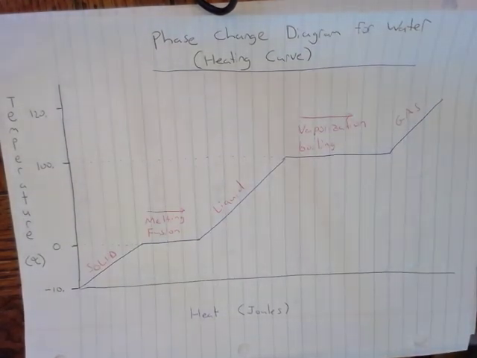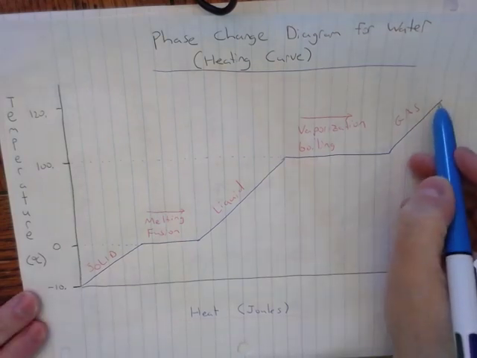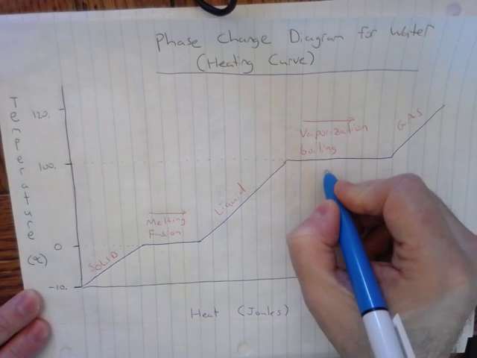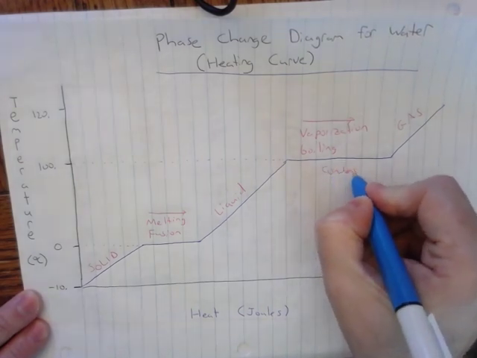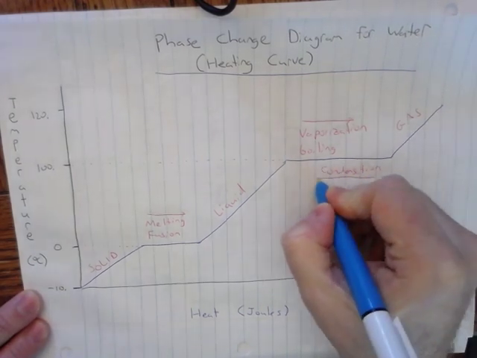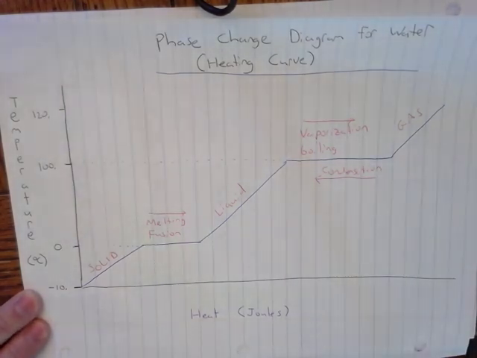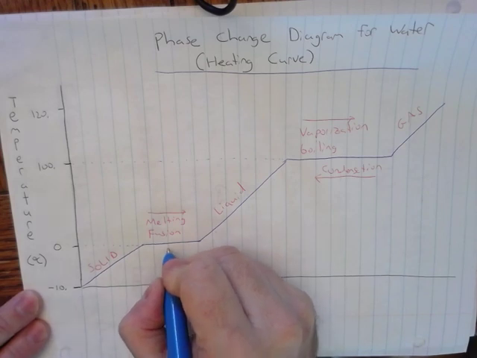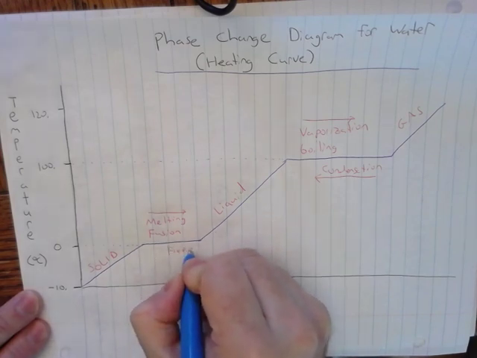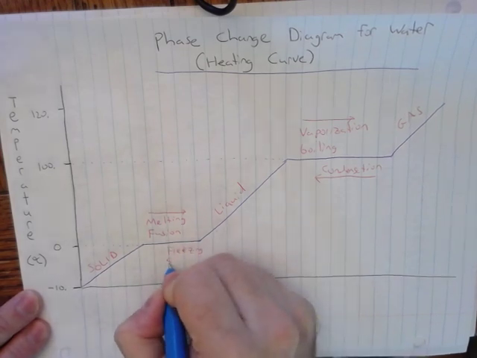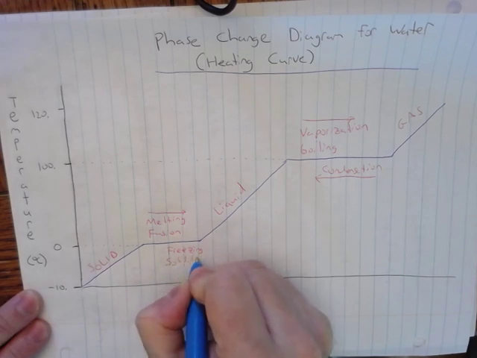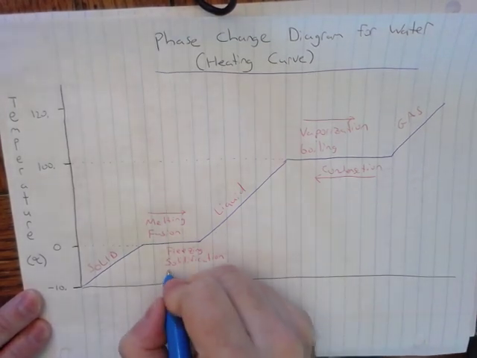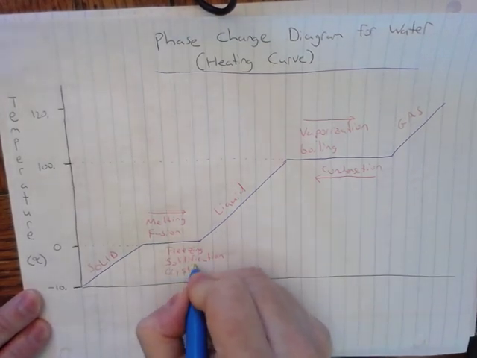But what if we went the other direction? What if we started as a gas and went down the staircase? Well, from gas to liquid, we call that condensation. That's going in that direction. And from liquid to solid, we call that, well, there are three different names for that. We could either call that freezing. We could call it solidification, because you're turning it into a solid. Or since most solids form in the form of crystals, we could also call it crystallization.